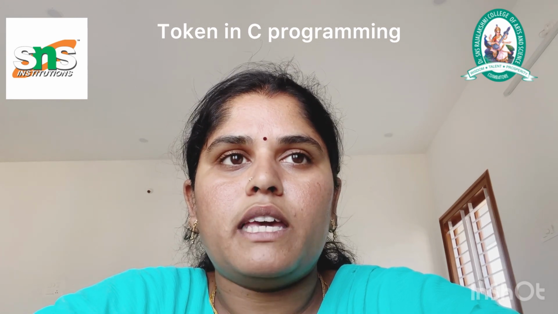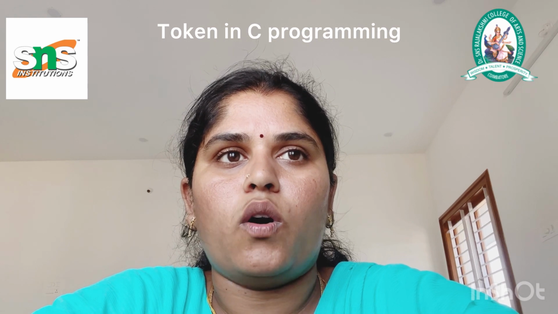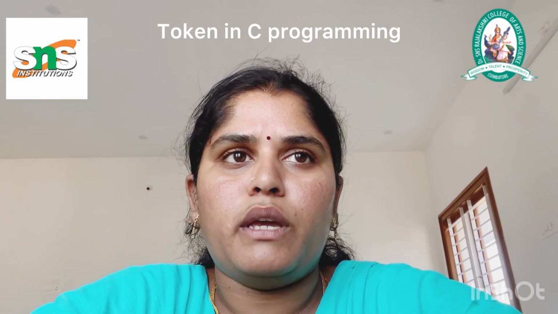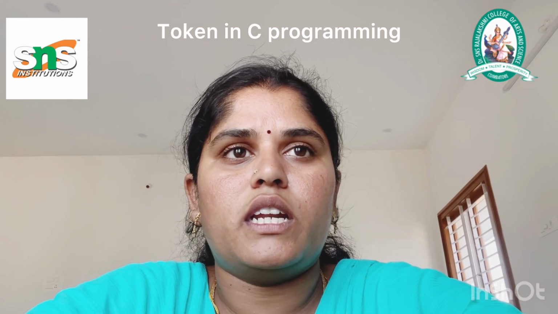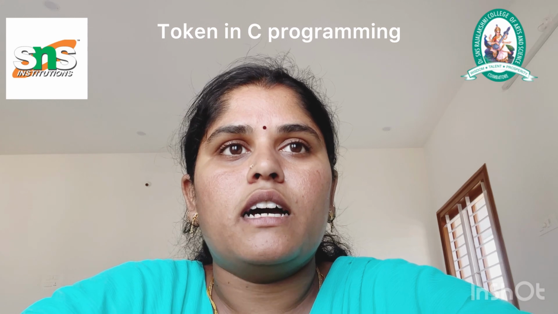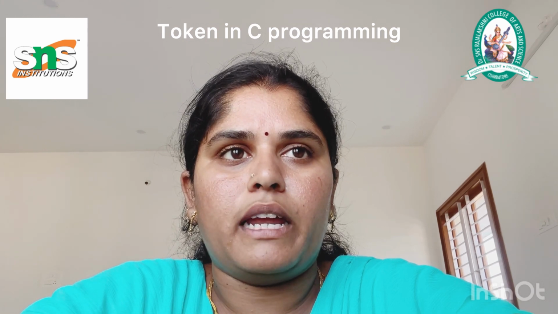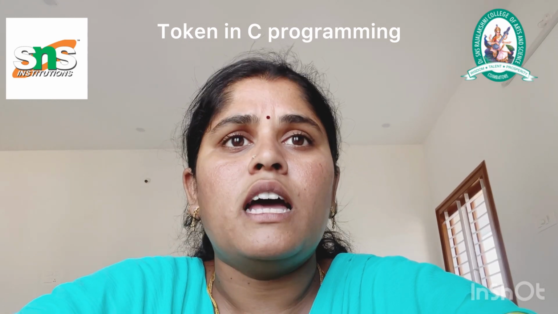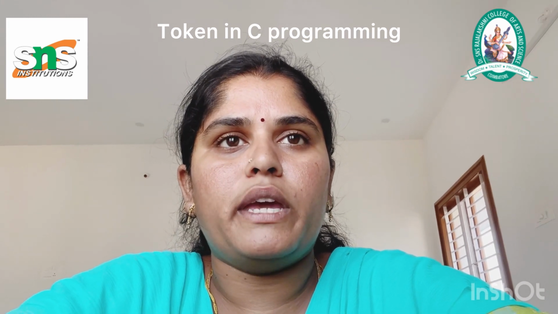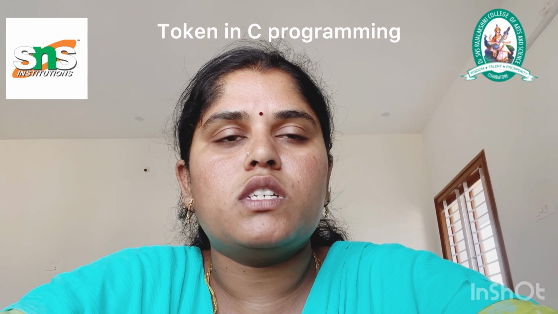What is meant by keywords? Keywords are predefined or reserved words in a programming language. Each keyword is meant to perform a specific function in a program. Since the keywords are reserved names for the compiler, they cannot be used as variable names, because by doing so we are trying to assign a new meaning to the keywords, which is not allowed.